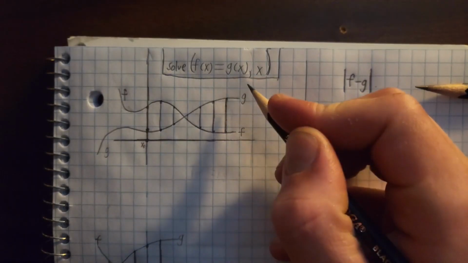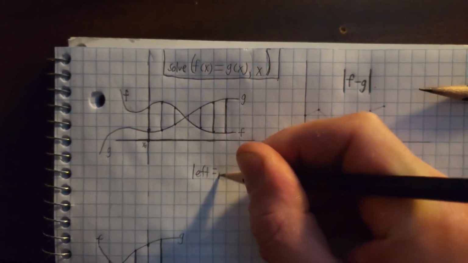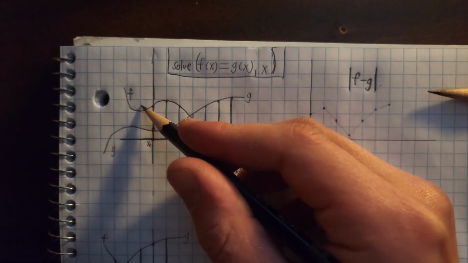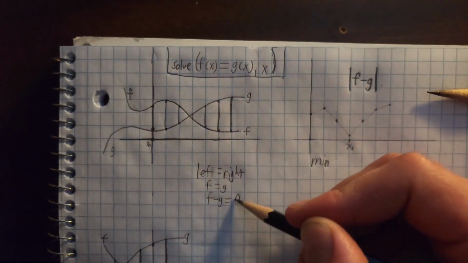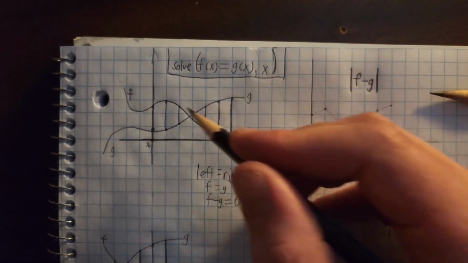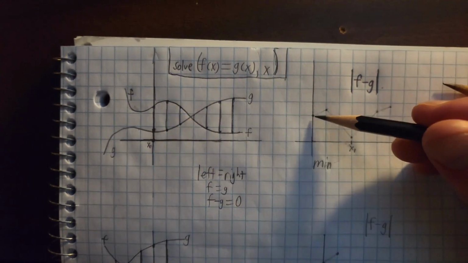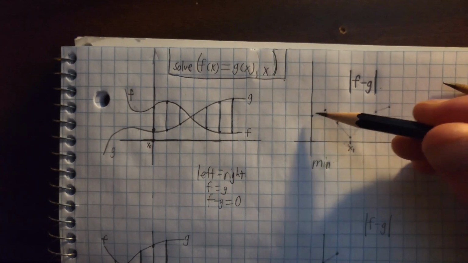Instead of it being f of x equal to g of x, think of it as the left is equal to the right. And then I would do f minus g is equal to 0. Subtract g out of f, and then when does this equal 0? That should give me my x value. I just apply that to this graph right here. I took f and subtracted g out of it. Graph that. Here's the f minus g at the first point, and then the second point.